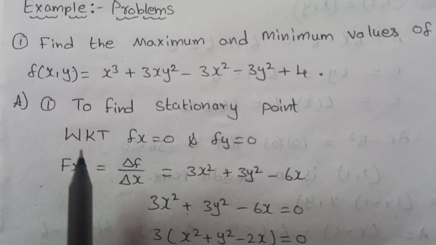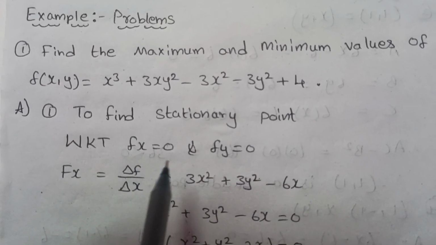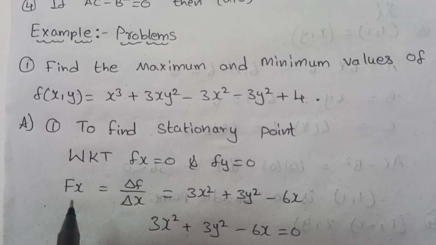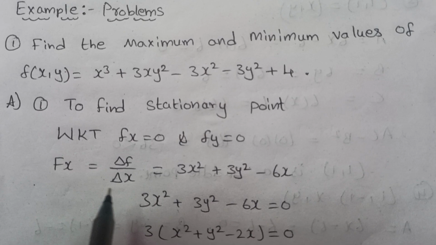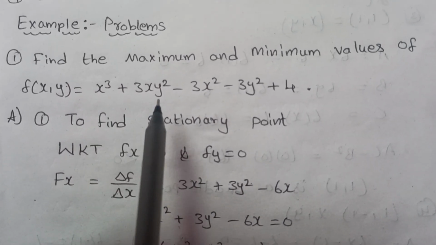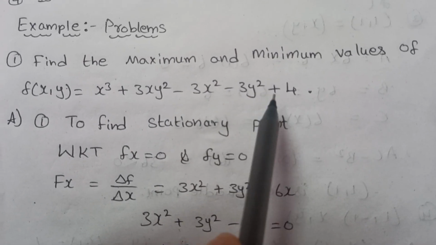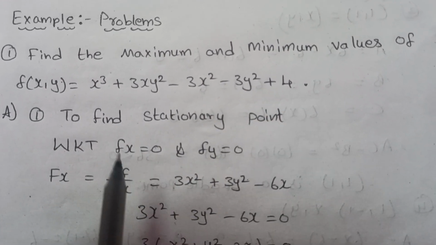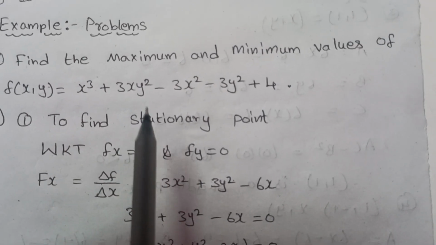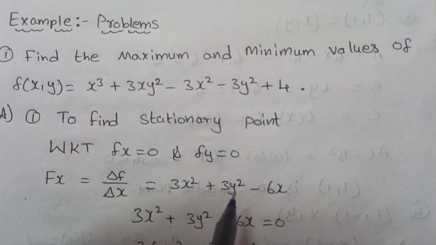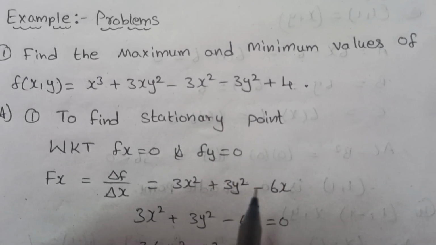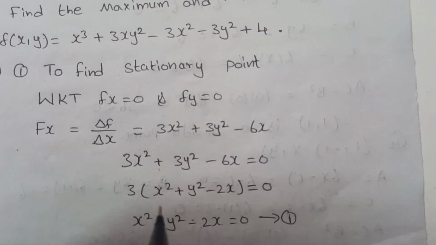First, we know the basic rule to find stationary points: fx = 0, fy = 0. fx = ∂f/∂x = 3x² + 3y² − 6x, which comes from f(x,y) = x³ + 3xy² − 3x² − 3y² + 4, differentiating with respect to x.